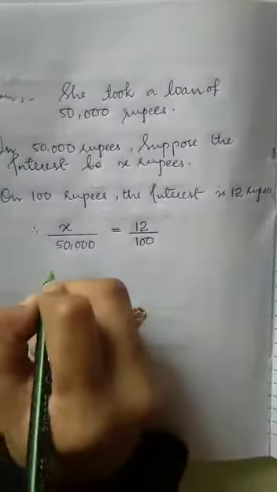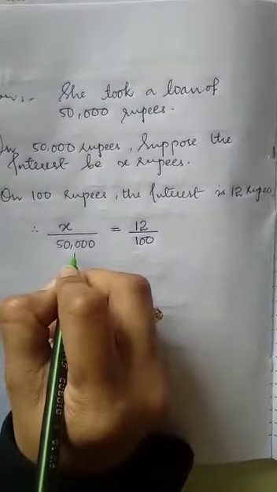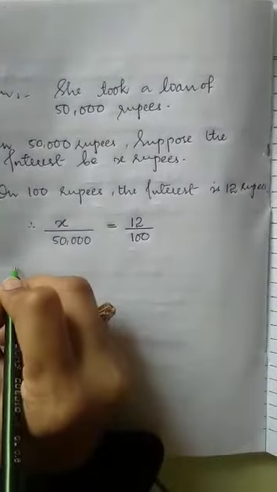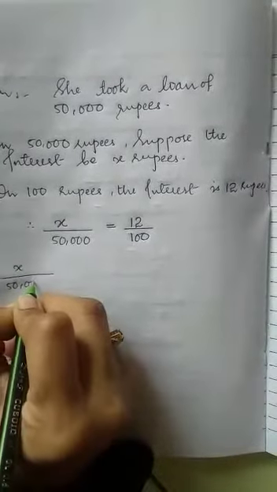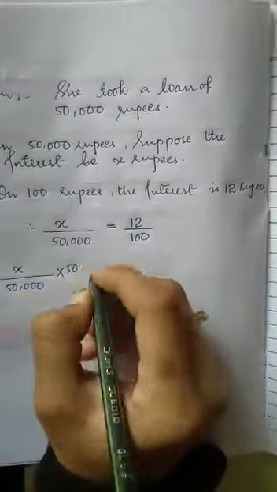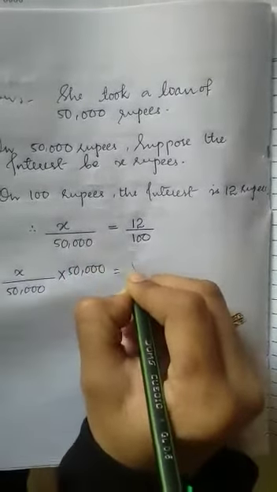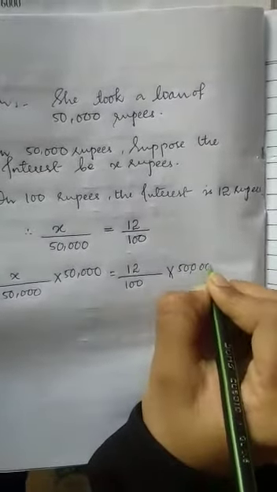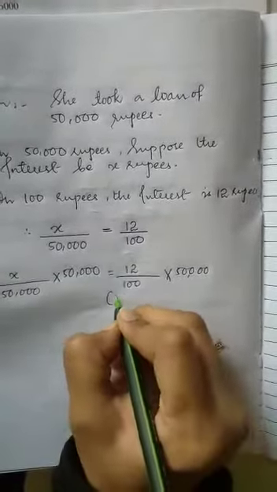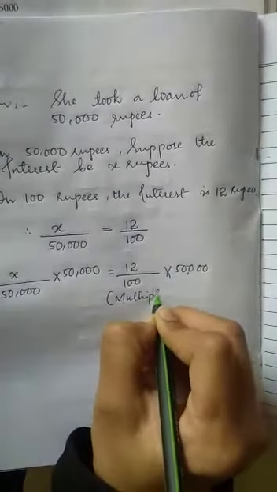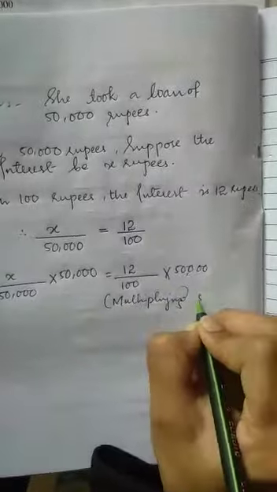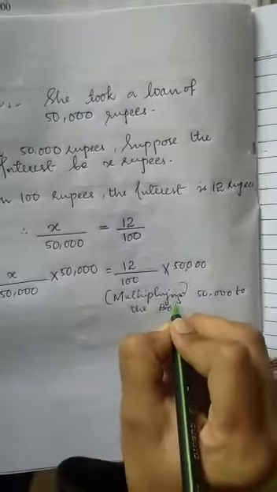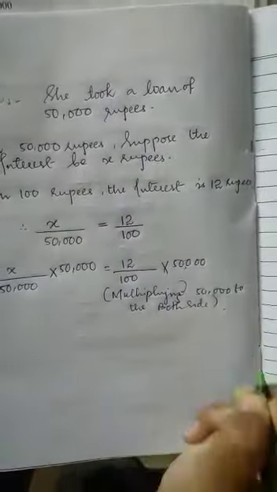Now, to remove this 50,000, we have to multiply 50,000 to both sides. It means X upon 50,000 multiplied by 50,000 is equal to 12 upon 100 multiplied by 50,000. Are you getting me?